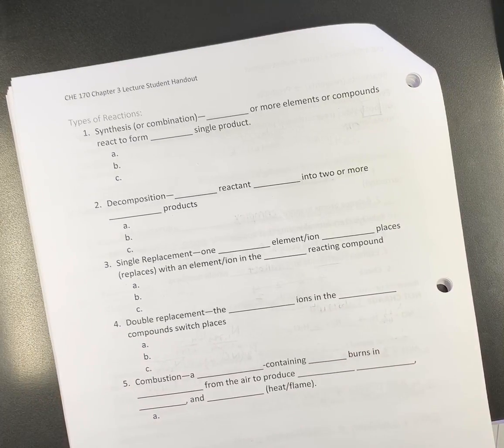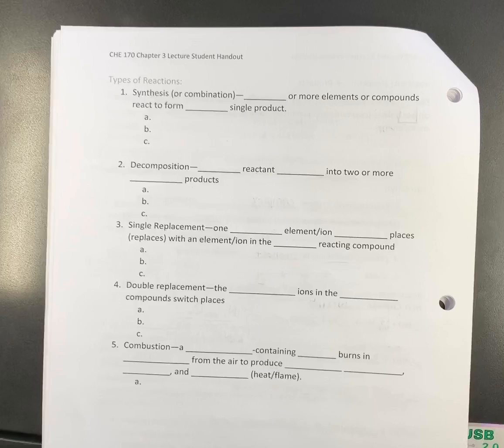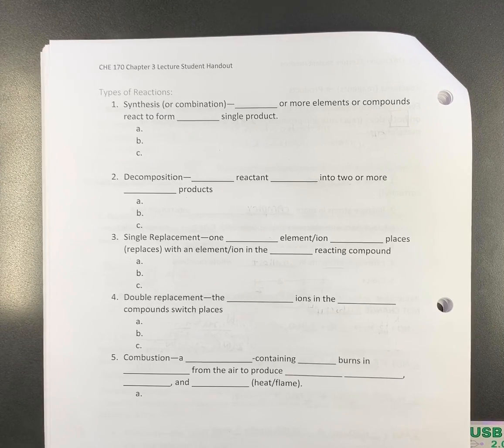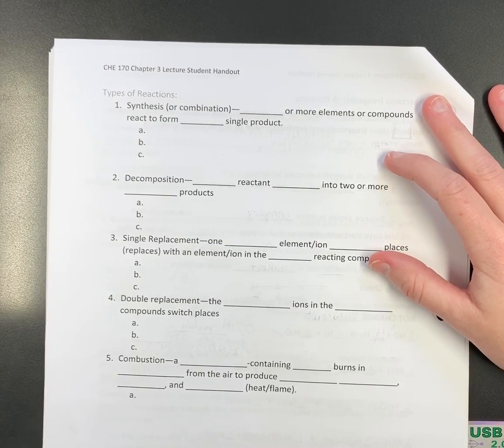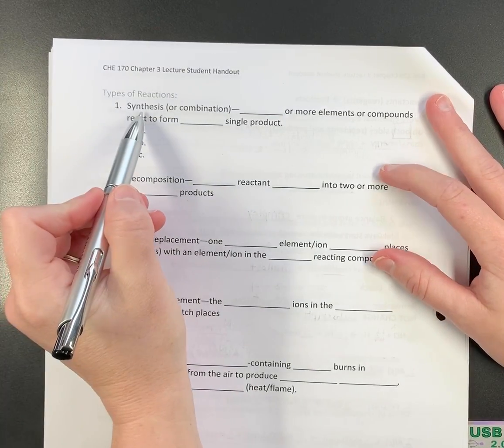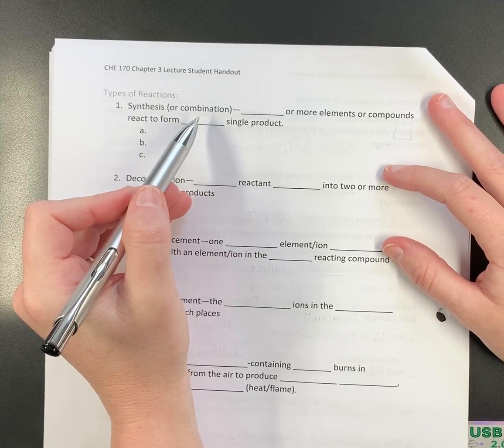Now, let's talk about types of reactions. Types of reactions are helpful when you're determining what your reaction is going to look like. So there are 5 types. I'm going to give you some examples of them. The first one is called a synthesis, or you may hear it called a combination reaction.